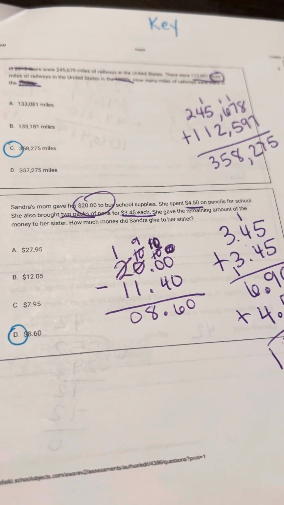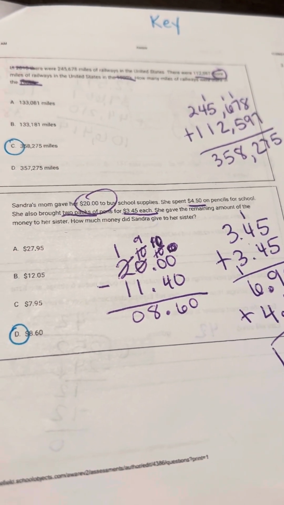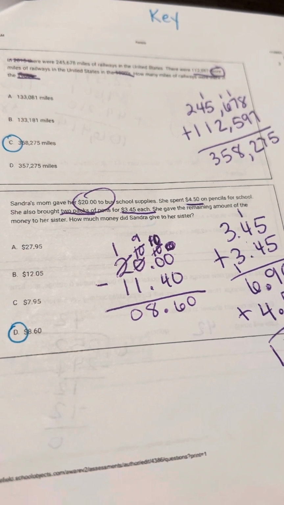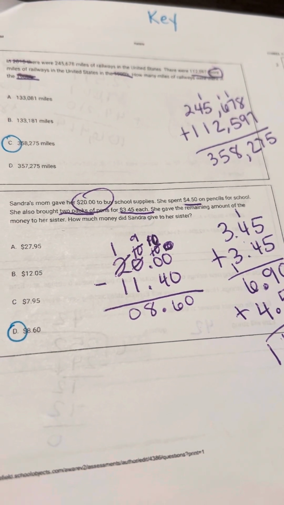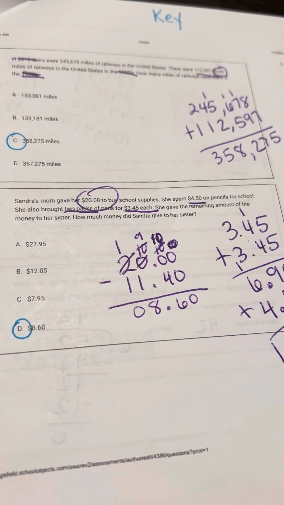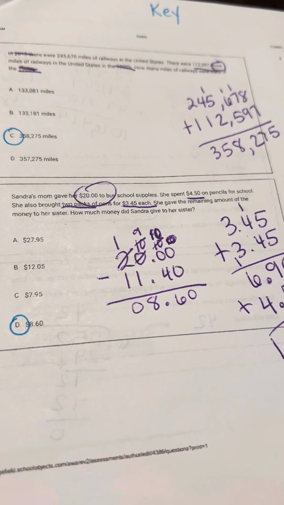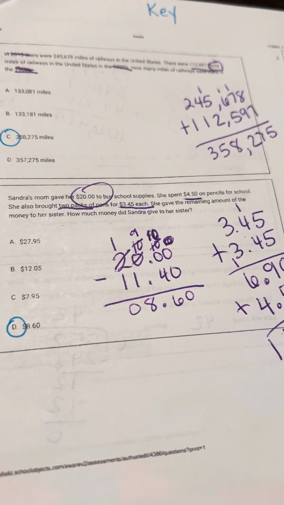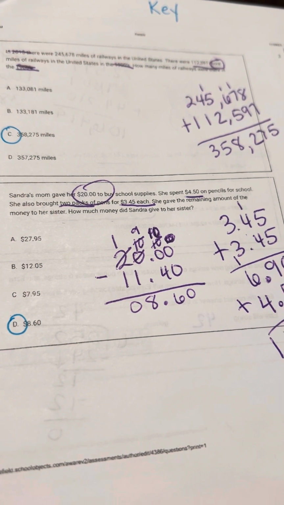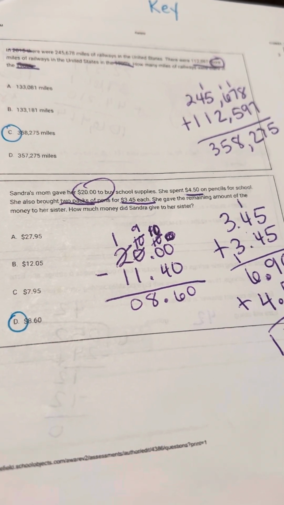Number 2, it says Sandra's mom gave her $20 to buy school supplies. She spent $4.50 on pencils for school. She also bought 2 packs of pens for $3.45 each. She gave the remaining amount of money to her sister. How much money did Sandra give to her sister?